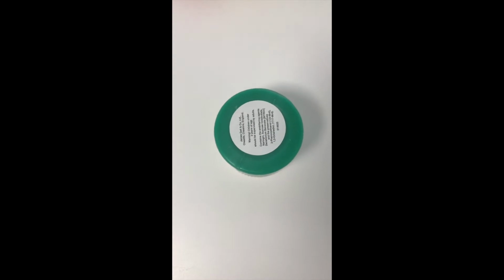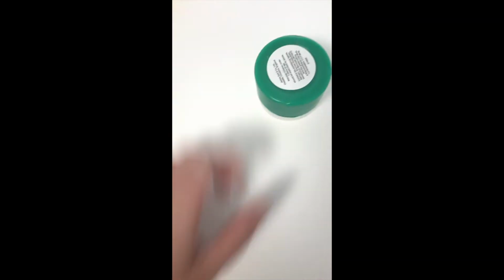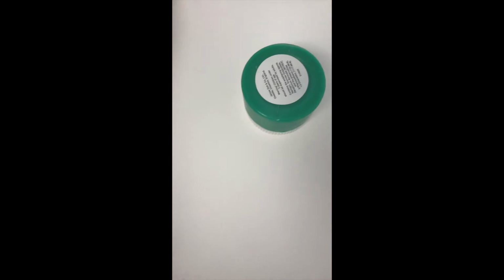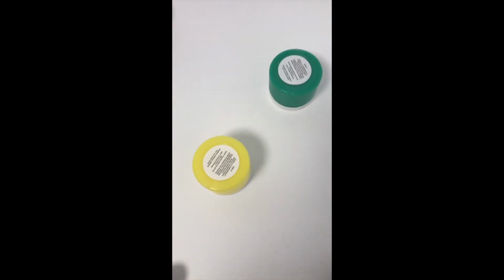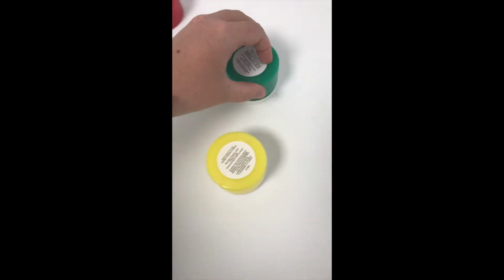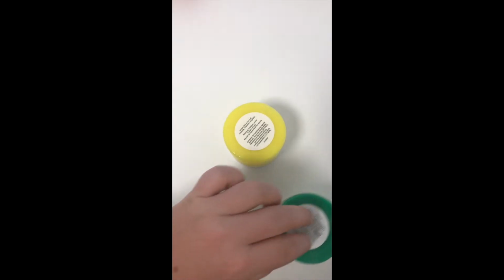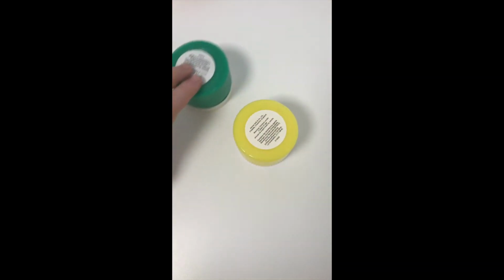So I want you to imagine that this pot is the Earth. Okay, and I'm going to put the Earth up here. Now this pot is the sun. Now we've talked about the sun and we've talked about the Earth. And we know that the Earth circles around the sun.